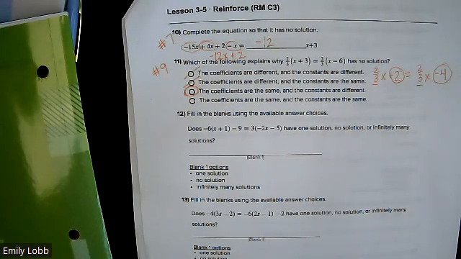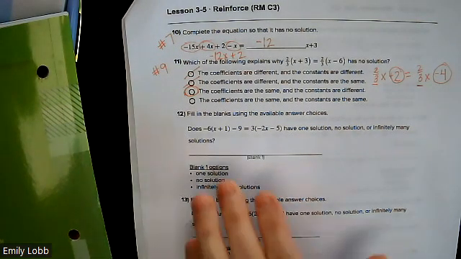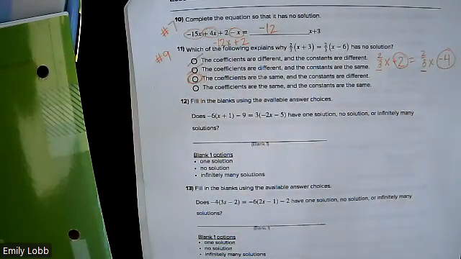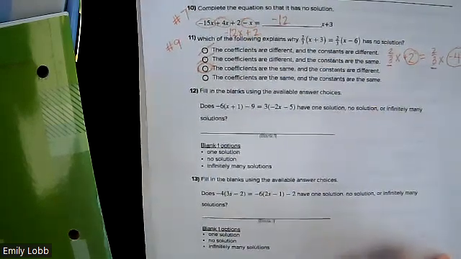All right, now everything that we just did is going to be repeated, but with different numbers. So you have 9 questions to go through. Distribute, simplify, determine how many solutions, 1, none, or infinite. Okay, so you've got that practice.